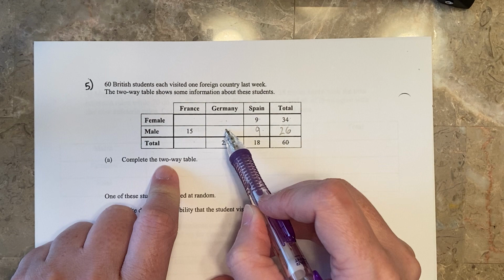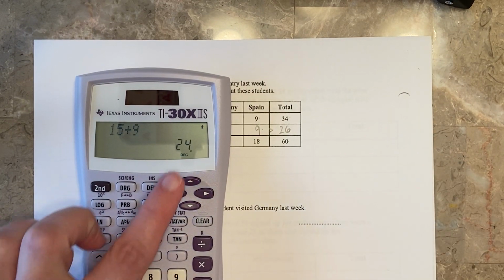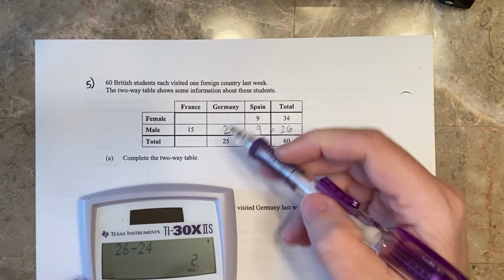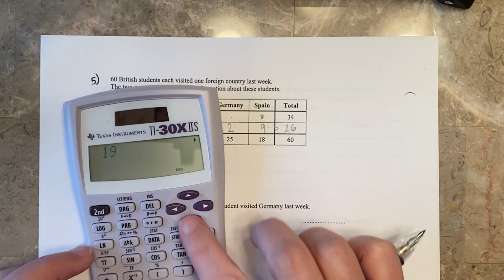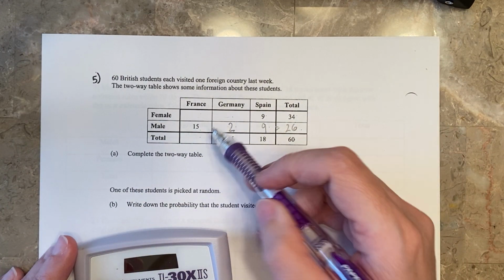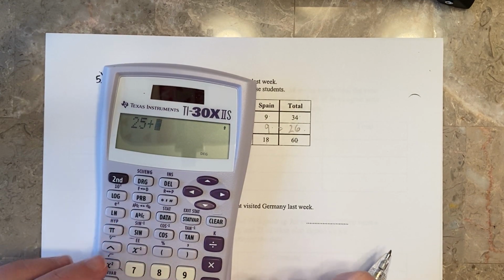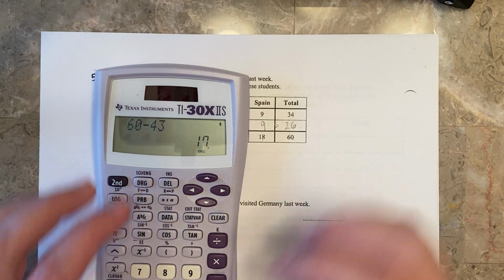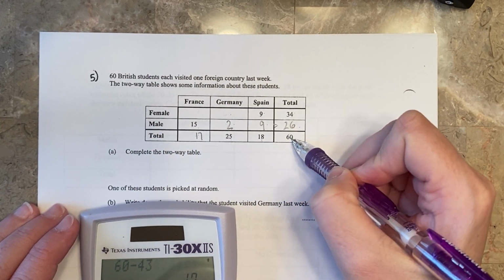I have 15 plus an unknown plus 9 is going to give me 26. So 15 plus 9 is 24. 26 minus 24 is 2, right? Because 15 plus 2 is 17. And then 17 plus 9 will get that total of 26. All right, this way, an unknown plus 25 plus 18 is 60. So 25 and 18 is 43. And then 60 minus 43 is 17.